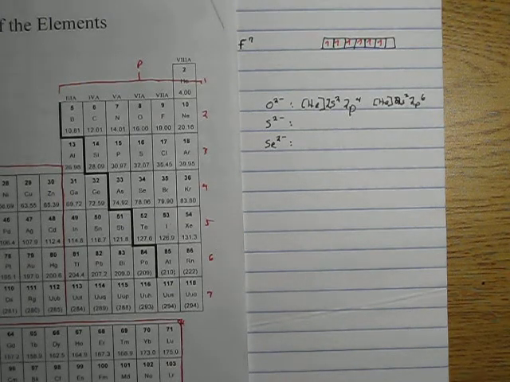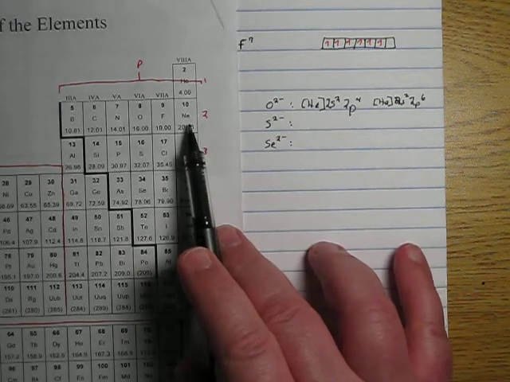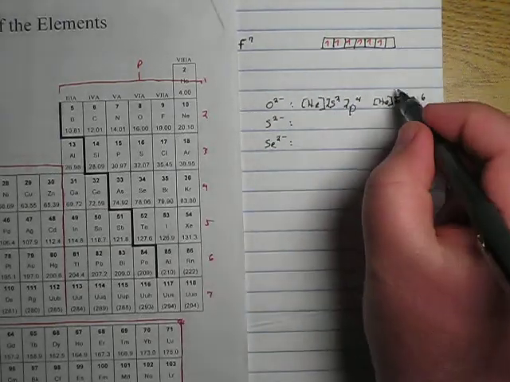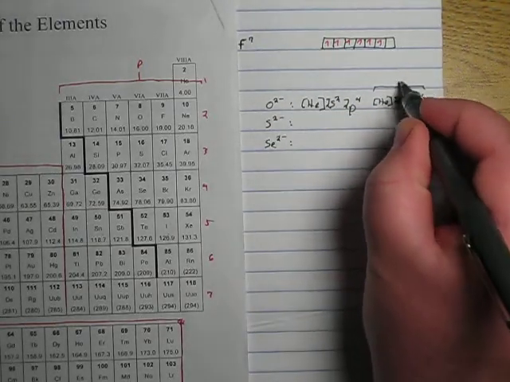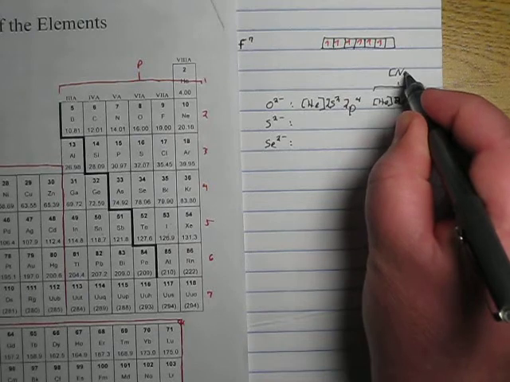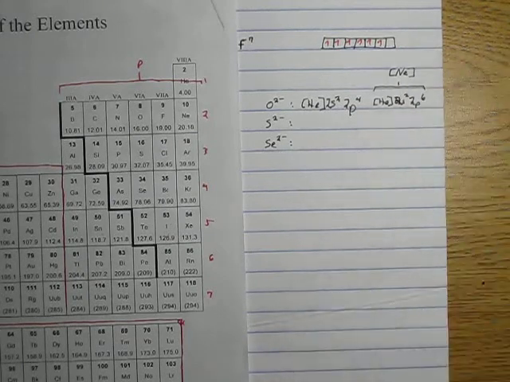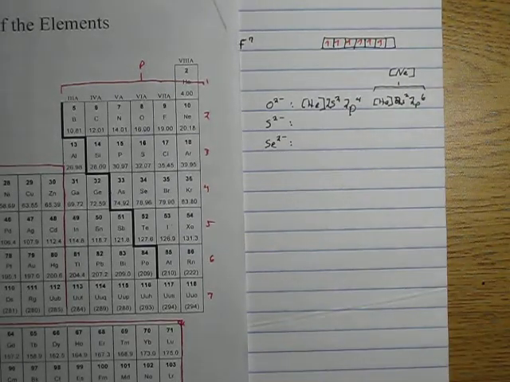Now, some will come along and say, wait a minute, isn't helium core 2s2 2p6 the same as neon core? So couldn't I have just written this whole thing as just neon core? The answer is yes, you are allowed to do that. I prefer not to do that because I want to see the valence electrons.